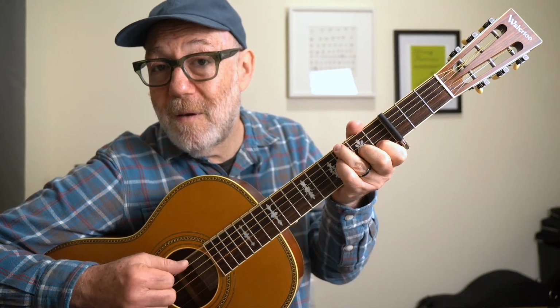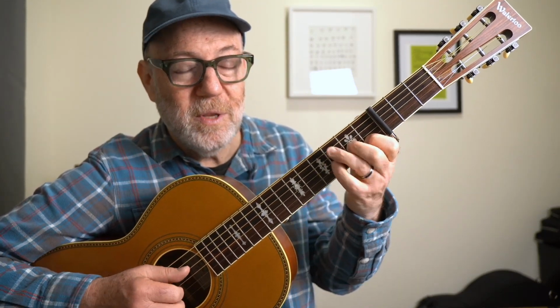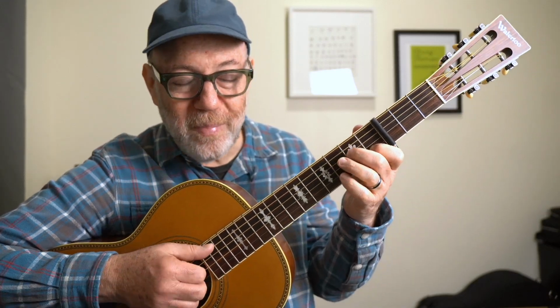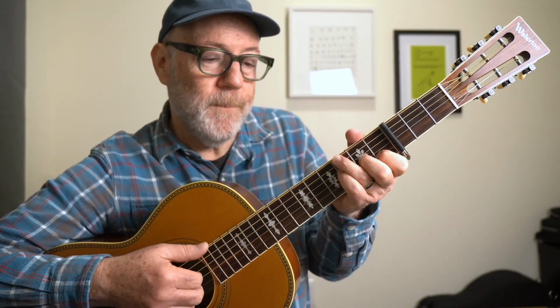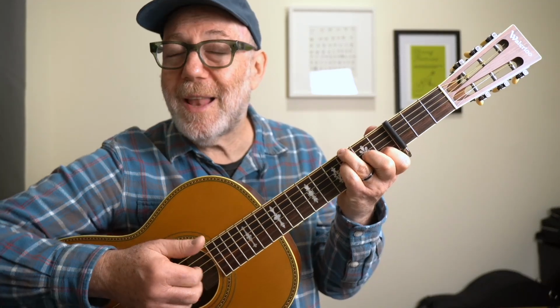So it starts out like this, and then this, I would call this F over G. In the real key, it's A flat over B flat, but with the capo in mind and thinking of this in C, again, that's F over G. So there's a slash chord that's a little closer to what we saw in Naima.